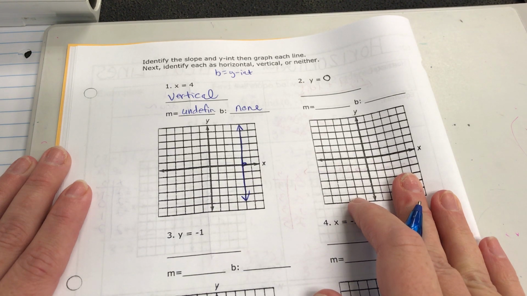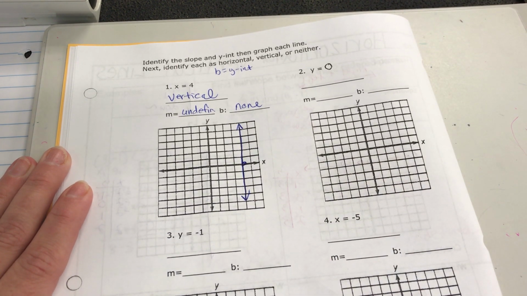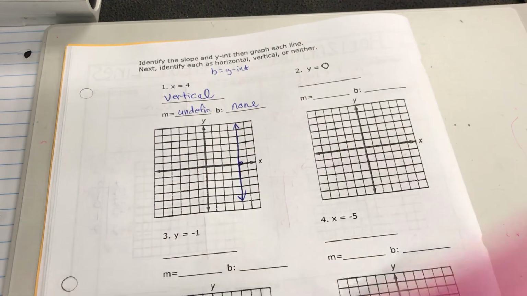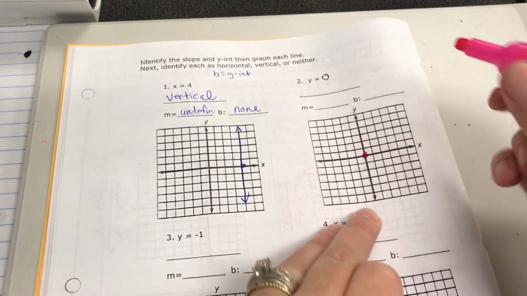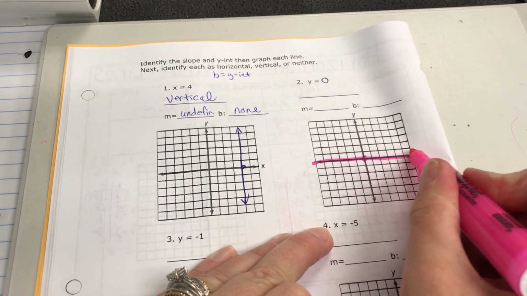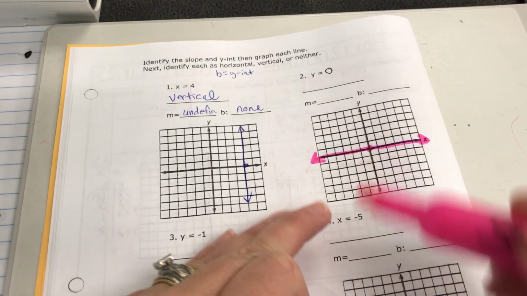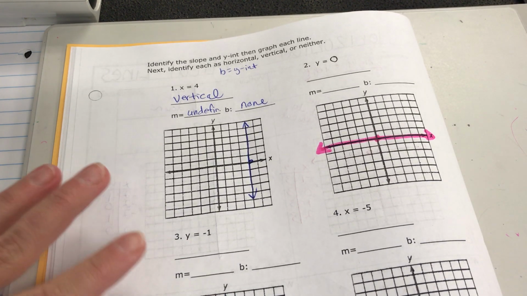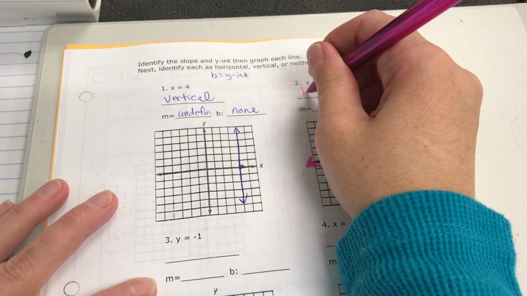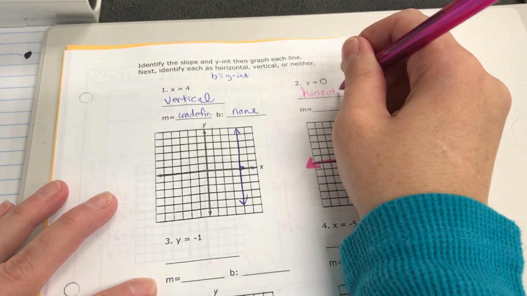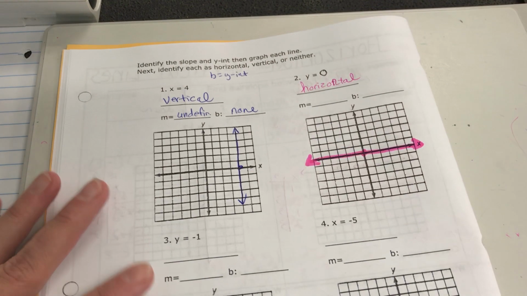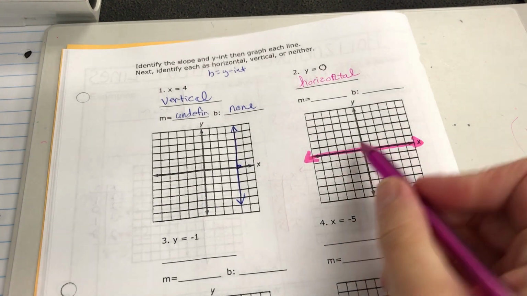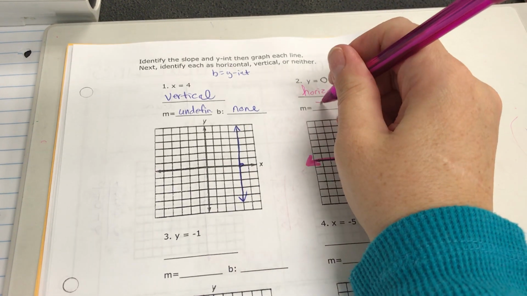All right, number 2. y equals 0. All right. y equals 0. So we're going to go to 0 on y. I'm going to use a highlighter for this one. All right. And you draw a horizontal line. All right. So y equals is horizontal. Okay, it's a horizontal line. What is the slope? Well, this is a 0 slope because you can walk on it.